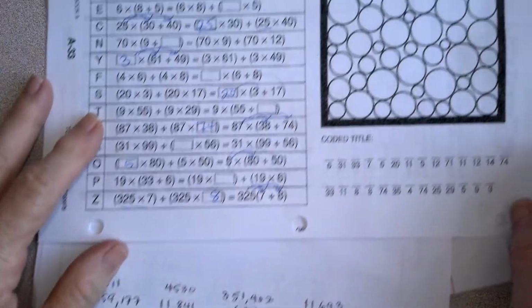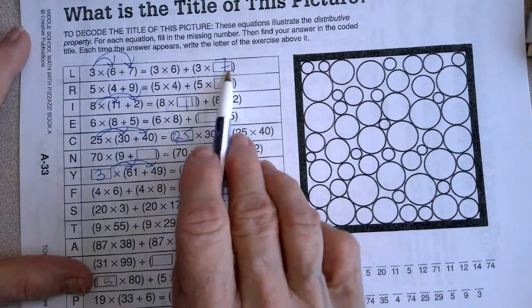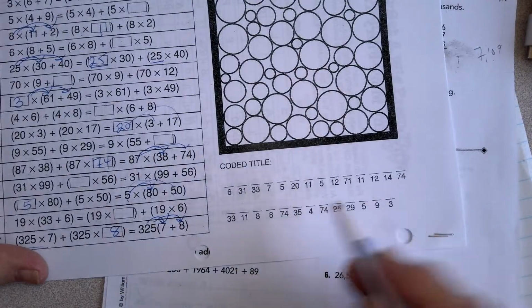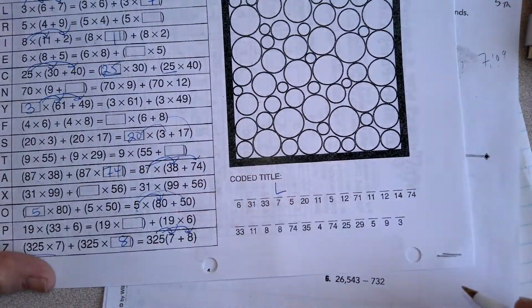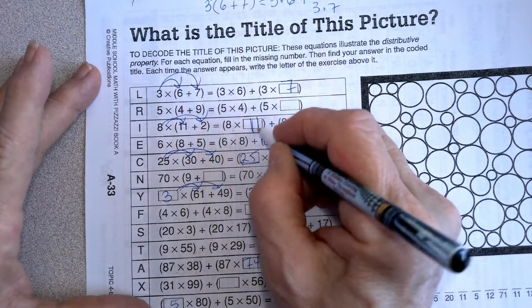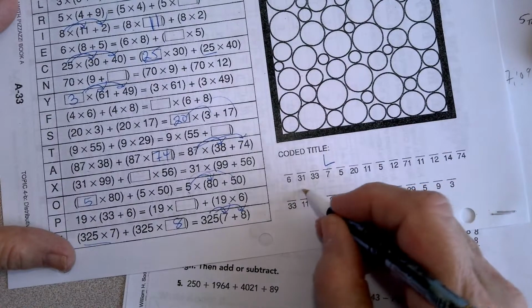On the puzzle itself, what you do is where you see the 7, you take your answer and put the letter L. Where you see the 11, my answer, I'll put the letter I. And there might be more than one.